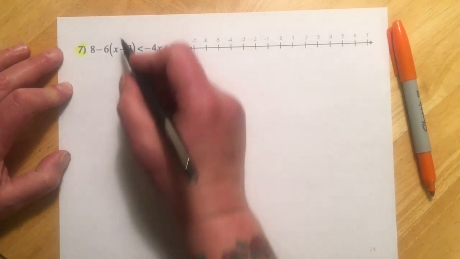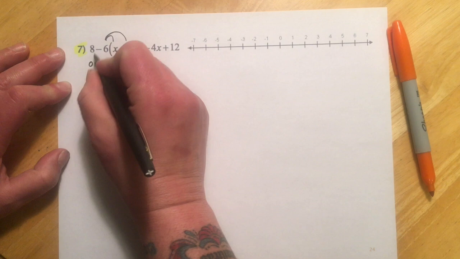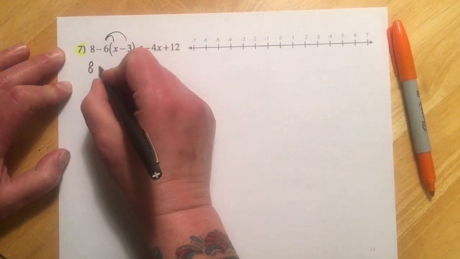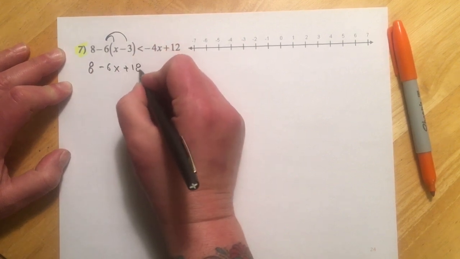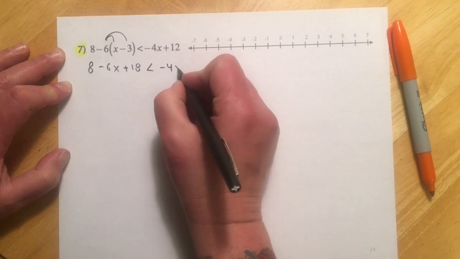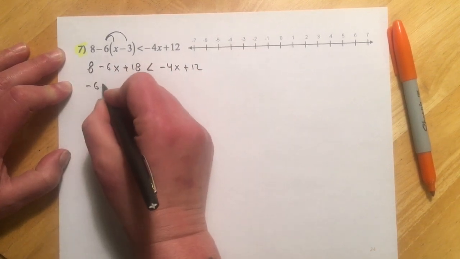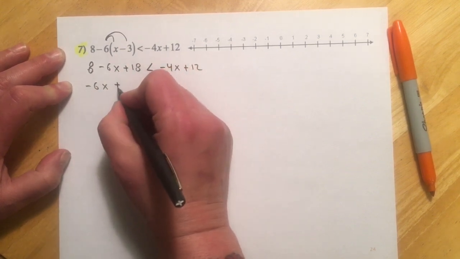Okay, so here, again, a little more algebra, so I'll distribute. Careful not to go 8 minus 6, right, because we got to multiply first. So this will be a minus 6x. Minus minus will make a plus 18 there. We'll just bring this down. I'm going to collect my terms first before I start moving stuff. So 8 and 18 would give me 26.